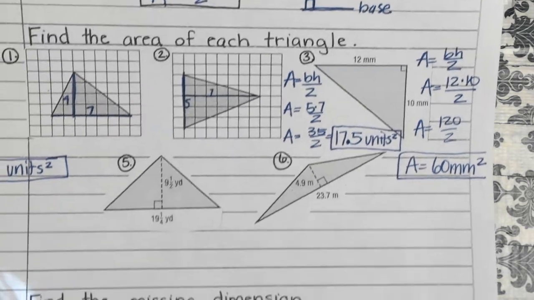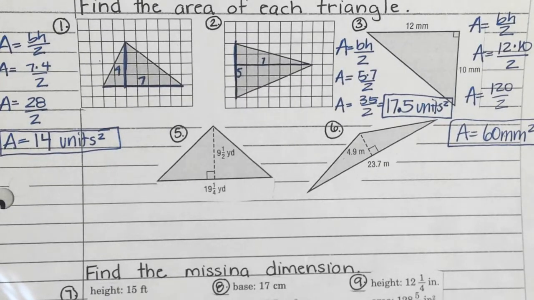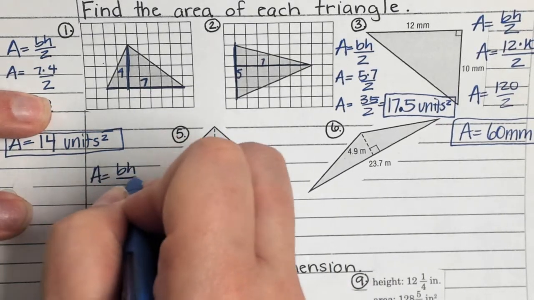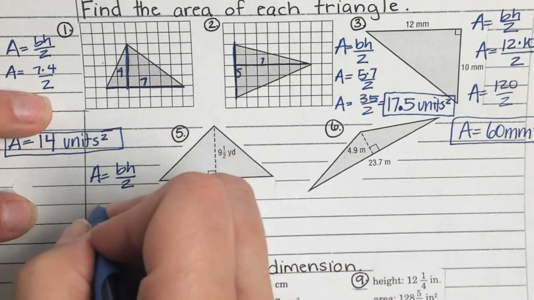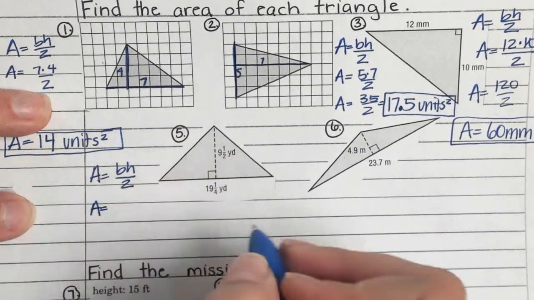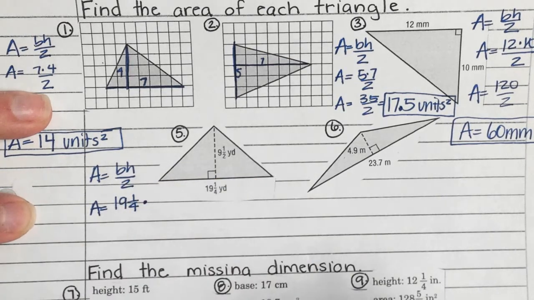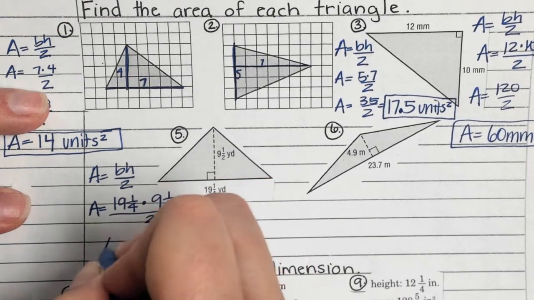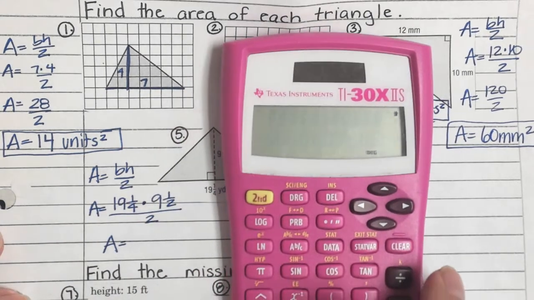Okay? All right. Y'all got your calculators handy? Yes. Let's do some fractions. Here we go. Area equals base times height divided by 2. What's my base on this triangle? 19 and 1/4 times, what's my height? 9 and 1/2, all of that divided by 2. Now, even if you think you're pretty confident on this, I want us to all do this one together.